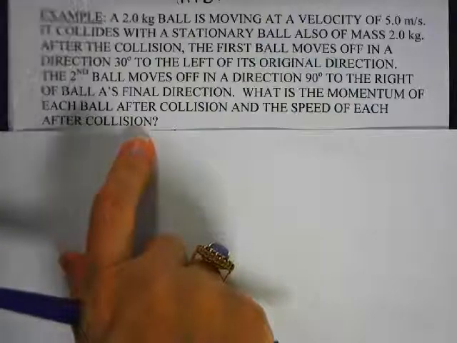Okay. Now, that's a lot. Sounds like a really, really long problem. So what we're going to do when we do our solution is chunk it and read each thing step by step. So first of all, we're going to write our given.